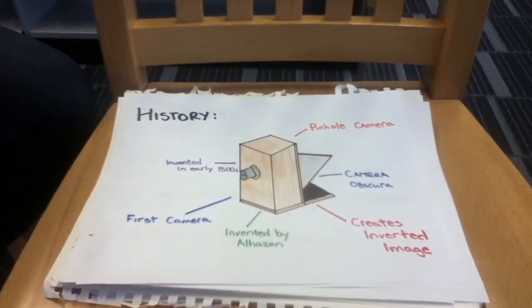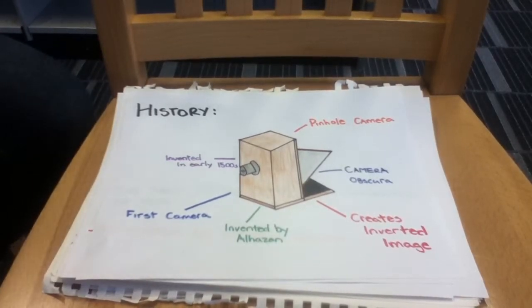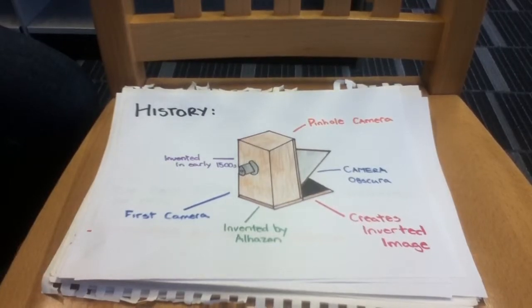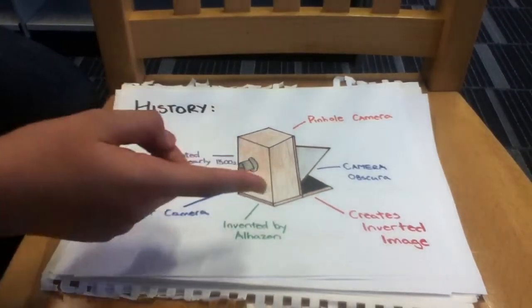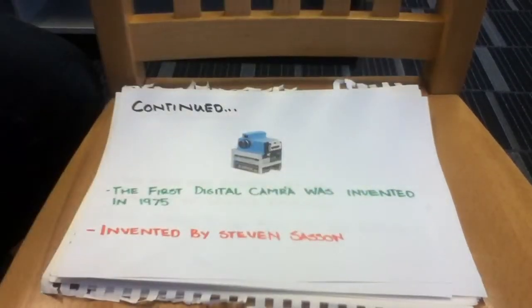So this was the first camera invented. It was invented in the early 1500s by a man named Alhazen. He called it the camera obscura, or the pinhole camera. And the way it worked, it would send light through the hole and it would create an inverted image, which would then be projected on a wall.